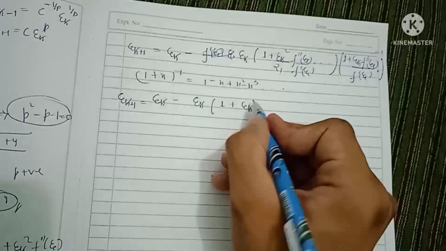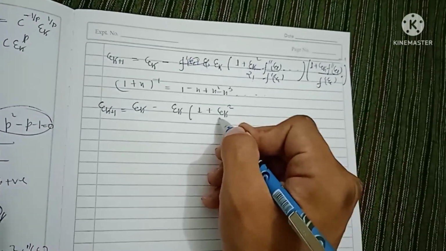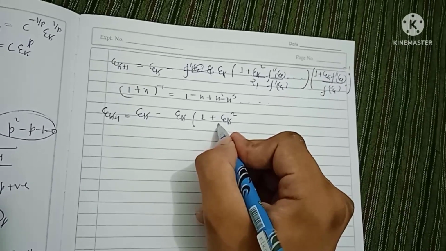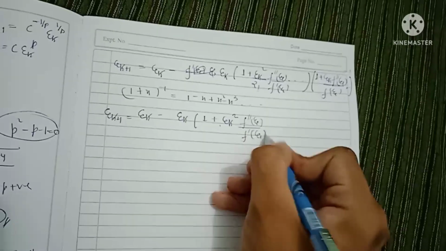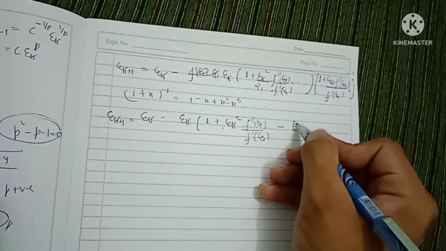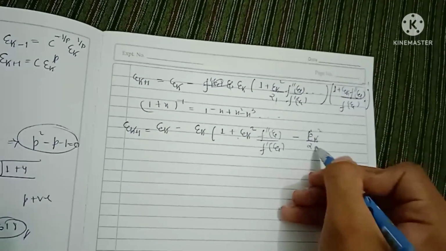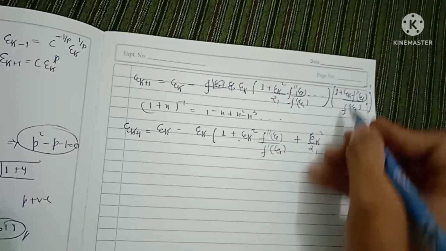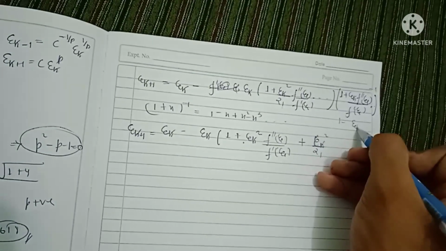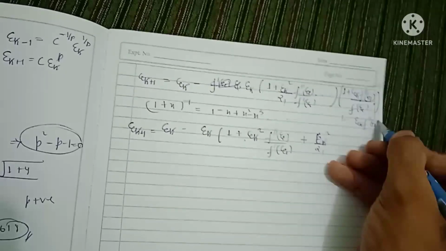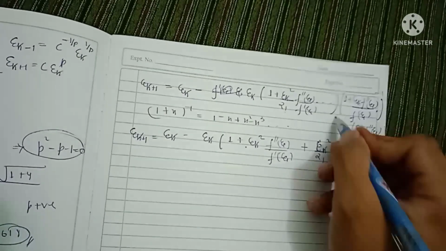Now we will simply multiply 1 into 1 minus e_k f''(epsilon) upon f'(epsilon), minus e_k squared upon 2 factorial, no, plus, here a minus would come after opening, so 1 minus e_k f''(epsilon) upon f'(epsilon), and this would go on.